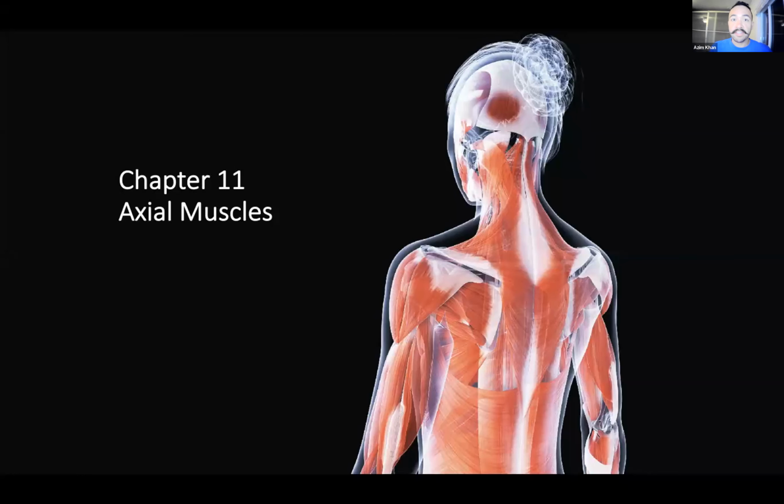Hey everyone, Azim here. We are in chapter 11, axial muscles. In chapter 10, we finished talking about muscle tissue and also different muscle orientations and what an agonist and antagonist are, origins and insertions. Here we're talking about whole muscles, starting with muscles in the axial plane. We'll talk about appendicular muscles, the muscles of your arms and legs, in the next chapter.